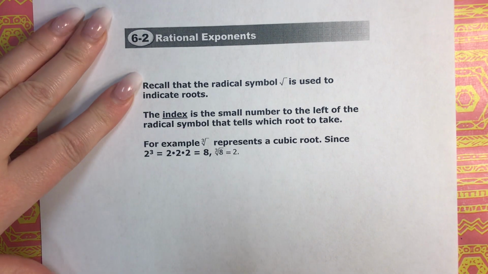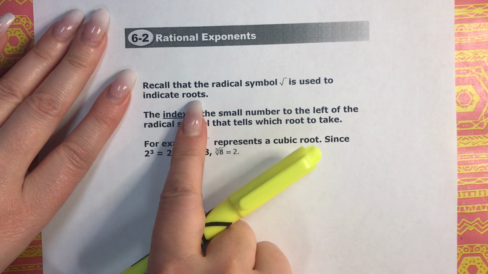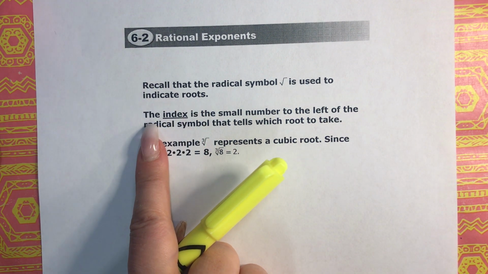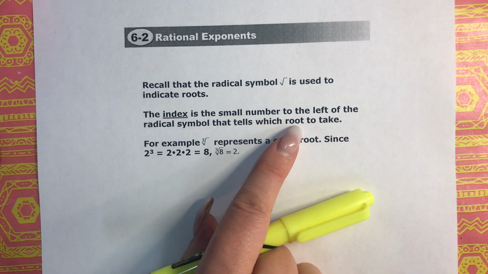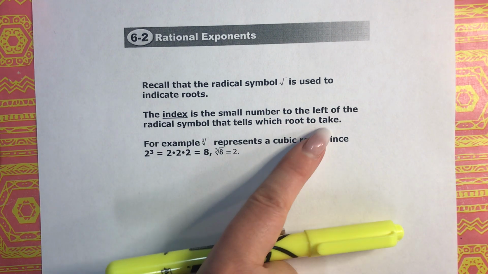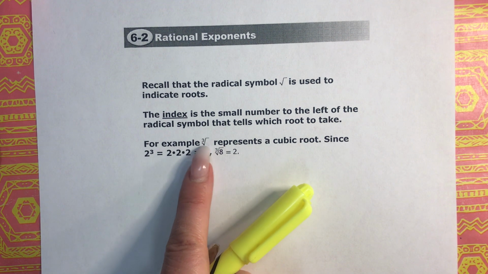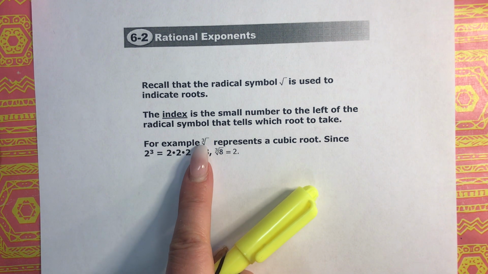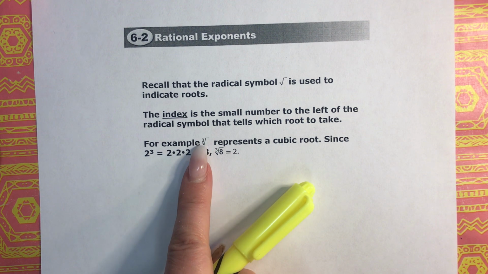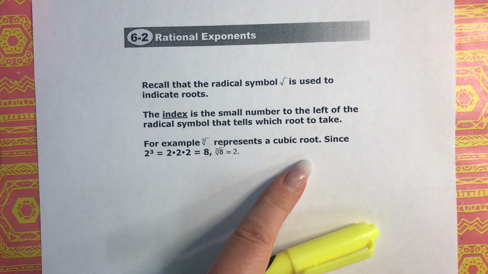All right, so recall that the radical symbol is used to indicate roots. The index is a small number to the left of the radical symbol that tells which root to take. For example, this little 3 right here, this is the radical symbol, right? And that little number to the left of the radical symbol, that's called the index, that's 3. And that represents a cubic root.